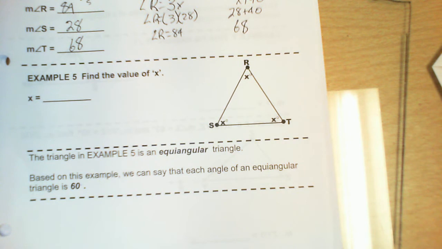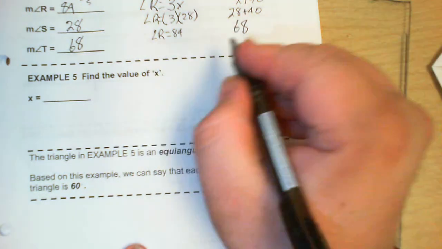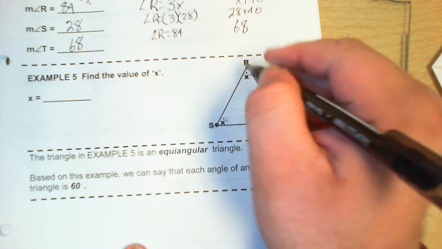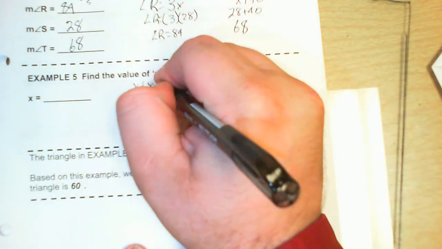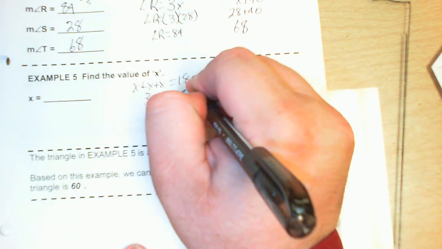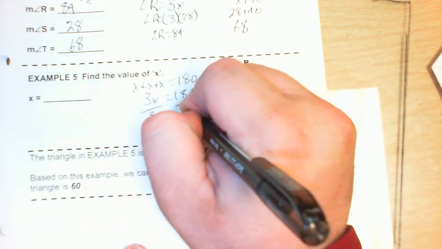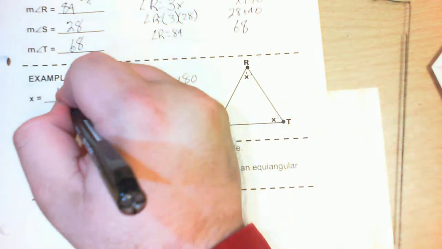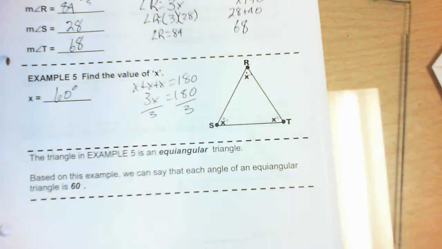So if I have this, what are the interior angles of a triangle again? They are 180. Okay? So I have 3 x's here. x plus x plus x equals 180. I have 3x equals 180. Divide by 3. x equals 60. So the triangle in example 5 is an equal angle triangle. Based on this example, we can say that each angle of an equal angle triangle is 60 degrees.